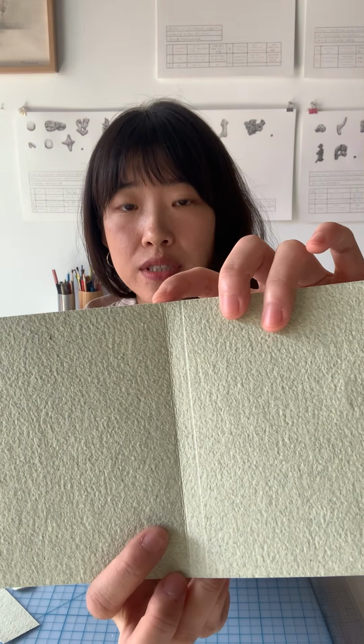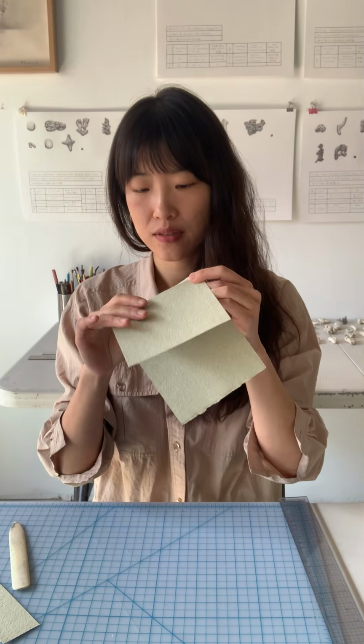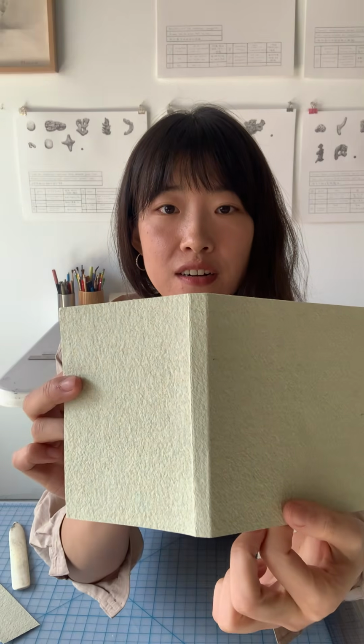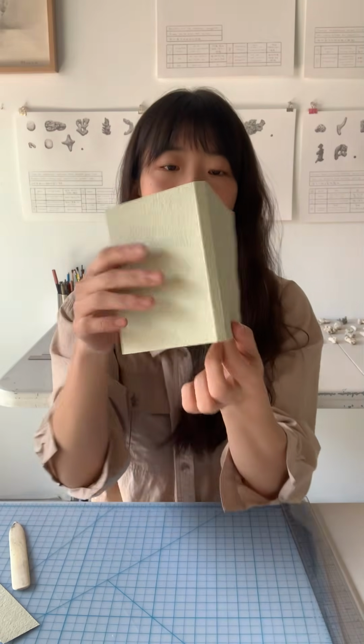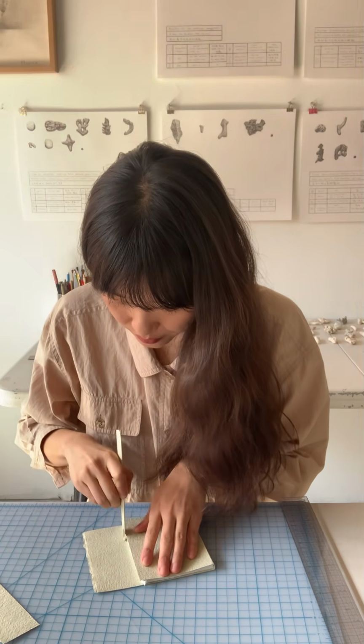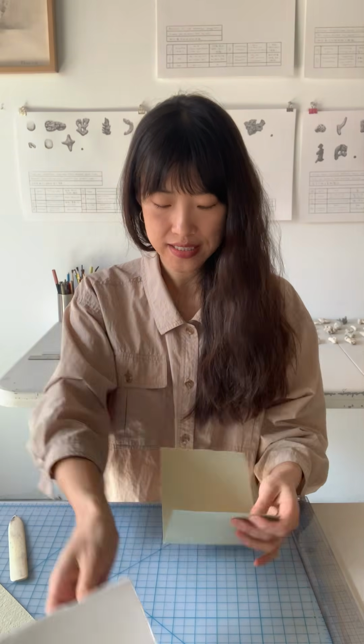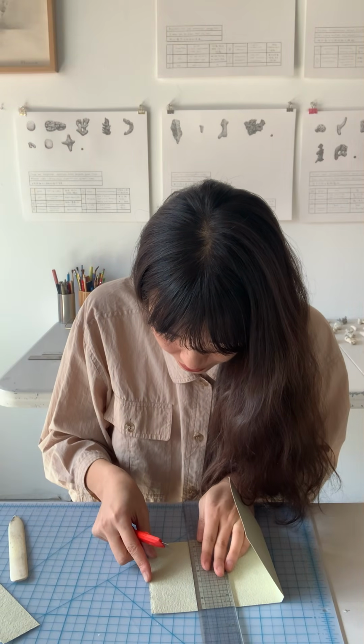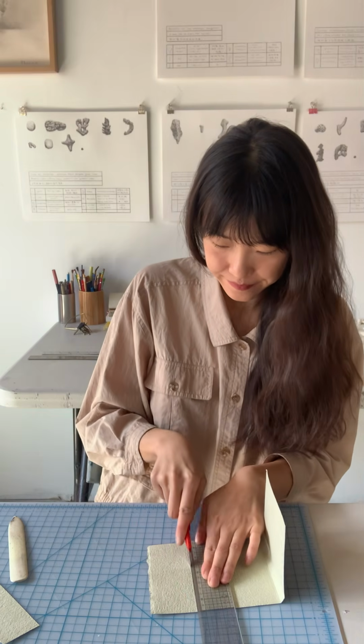Okay. Score a second line next to the one we just fold, and fold this line. Okay, so we have a cover here. That's fine. And then we're gonna measure the width of the back cover. So we can just fold it down, score a line, and this time I'm going to trim according to this line that we just scored and the knife.